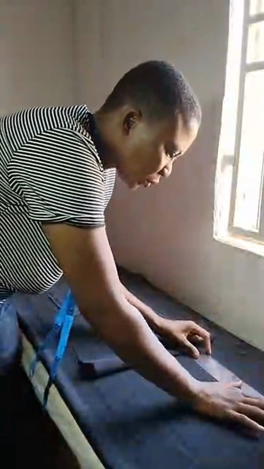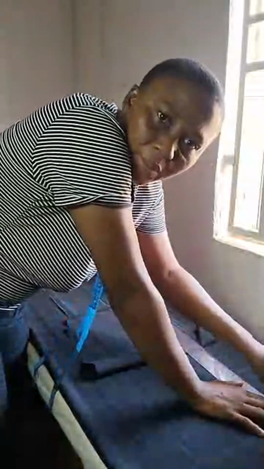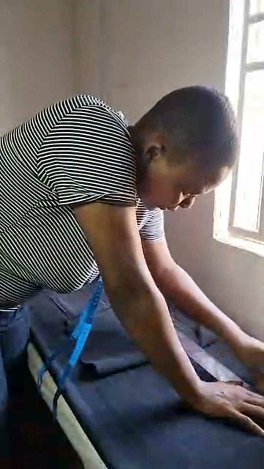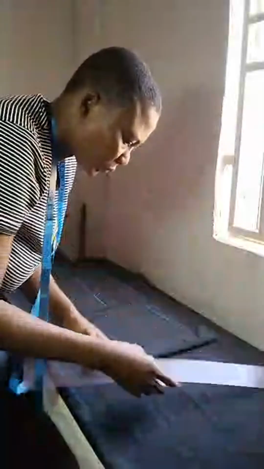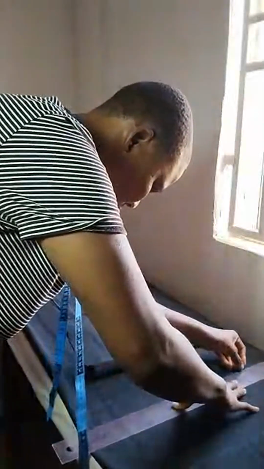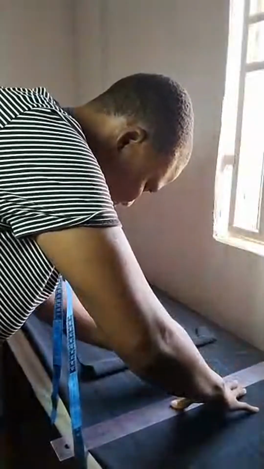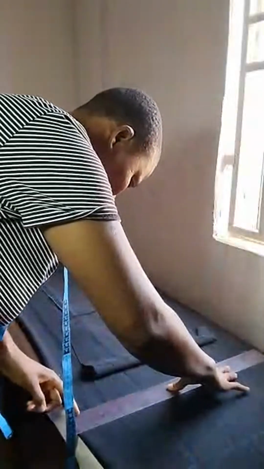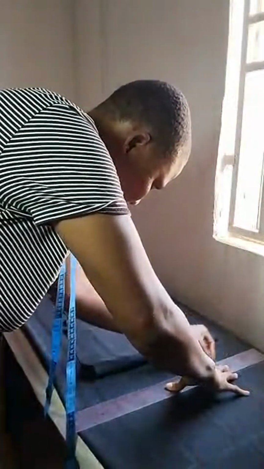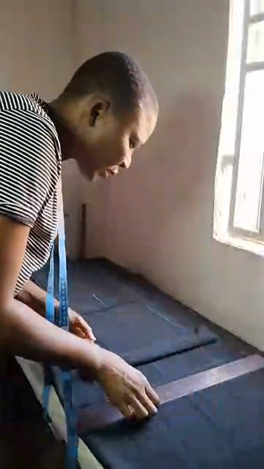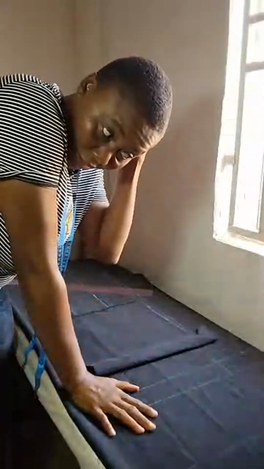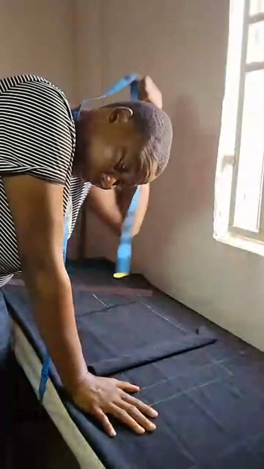I'm going to connect this one. Then I'll connect the hip line. Connect crotch depth. Right? So now the back and the front is not the same.